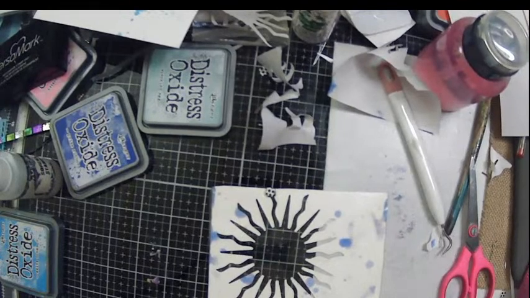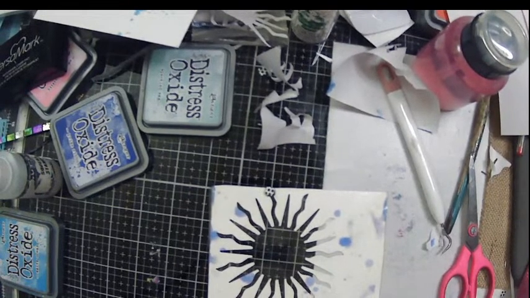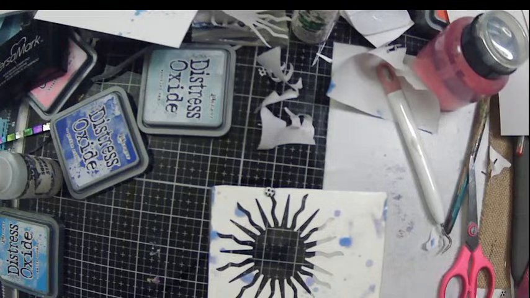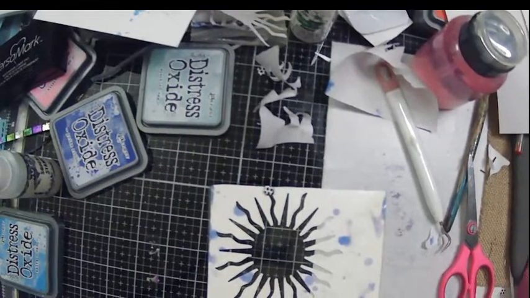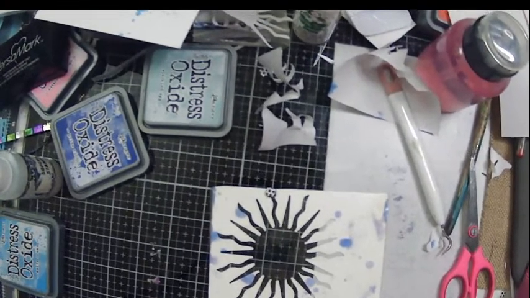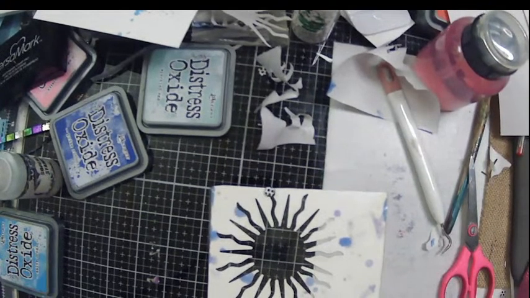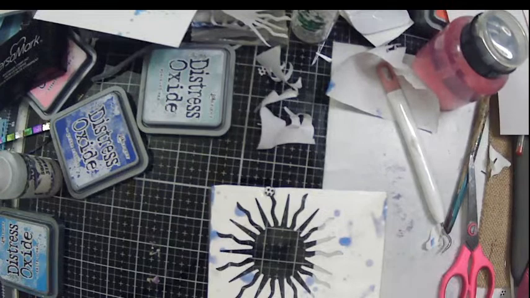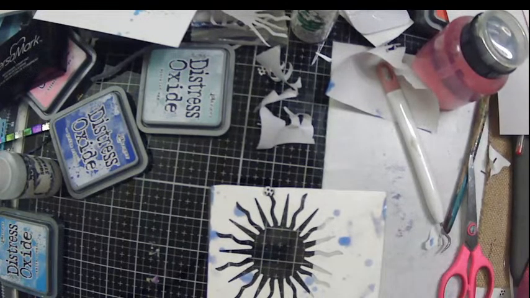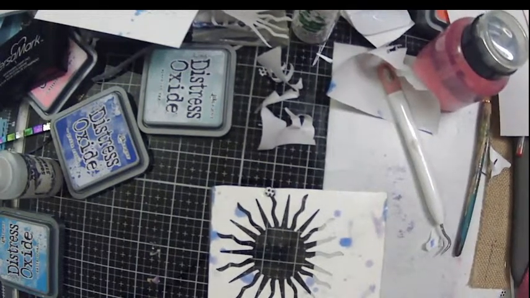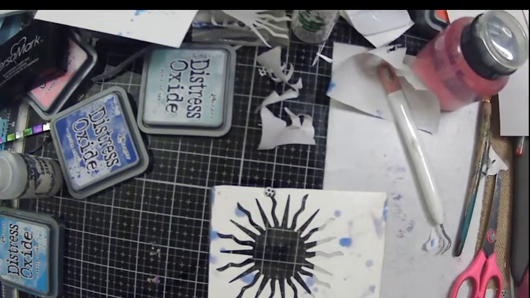That crazy foam tape that has lasted me forever, and I don't know where it is, so we're gonna do a little take 2 pieces of our cardstock and we're going to trim it up.